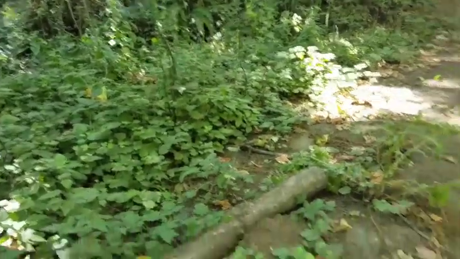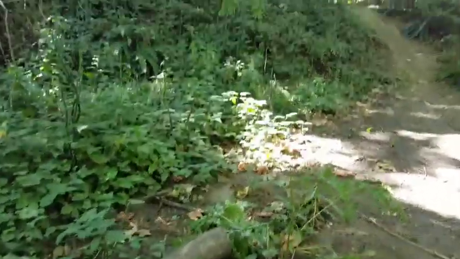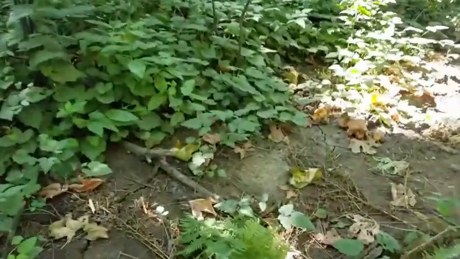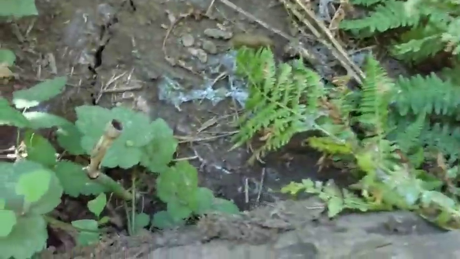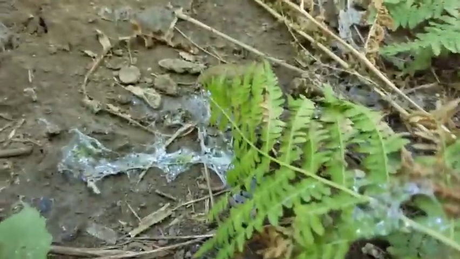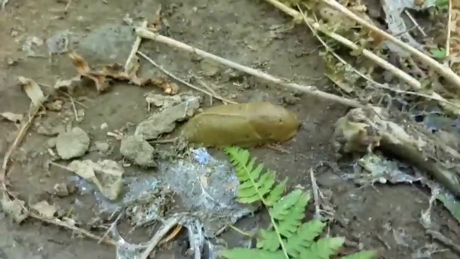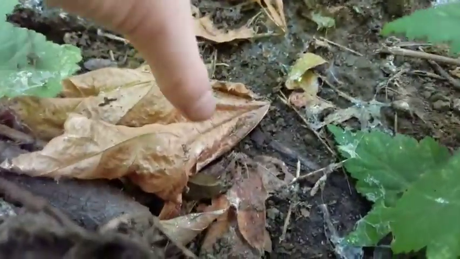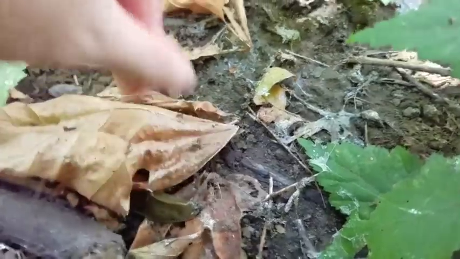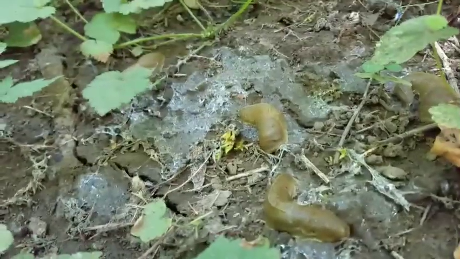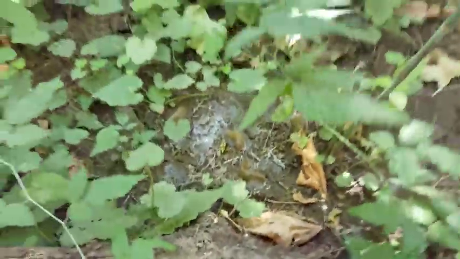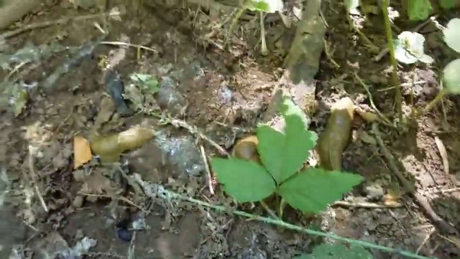Whoa. Over here, there's something cool. Do you see this shiny stuff? This is slime. It is slug trails. And that right there is a banana slug. Slimy. And let's see how many banana slugs there are. Under this leaf, there's one, and over here, two. There's also some banana slugs here, here, and here. They are everywhere.